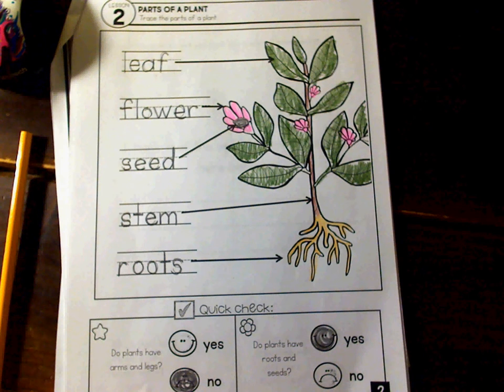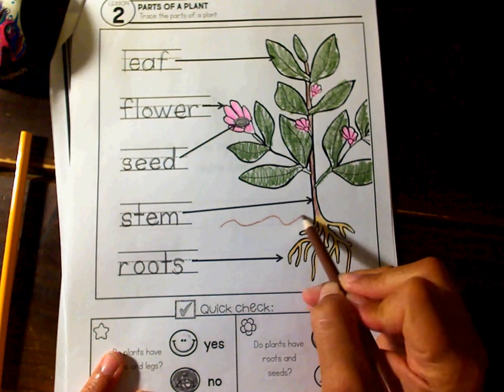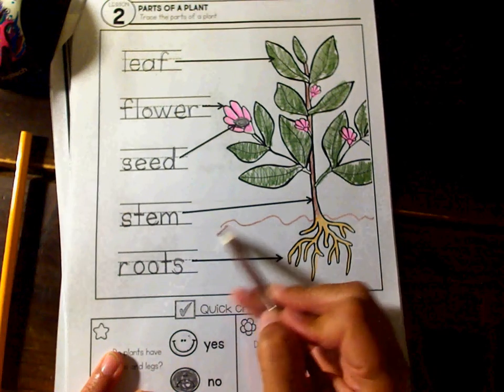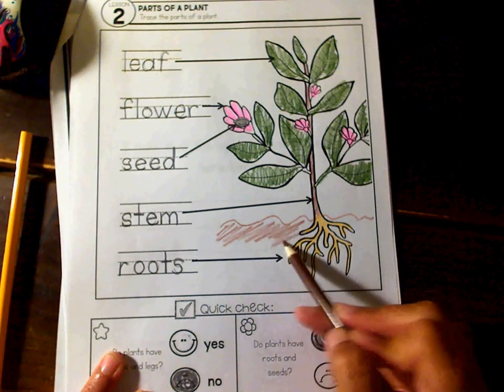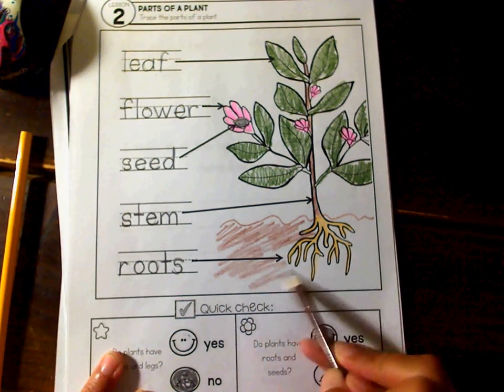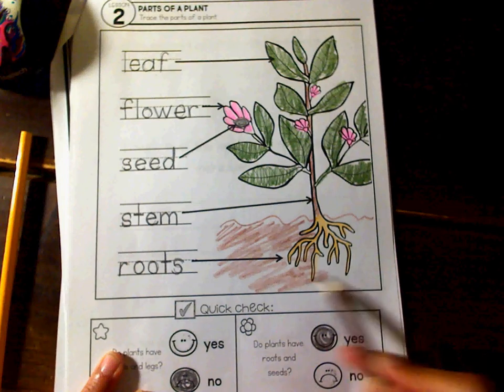And the last thing I'm going to do is I'm going to just draw some brown dirt here and I'm just going to lightly color underneath and around the roots so that you can see that the root system is underneath the ground.